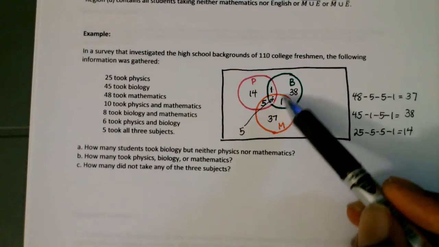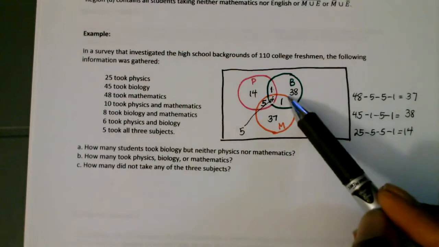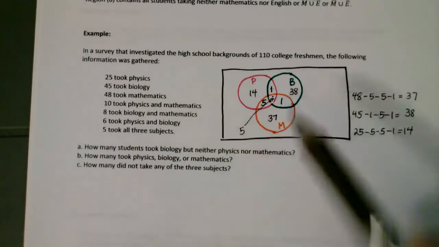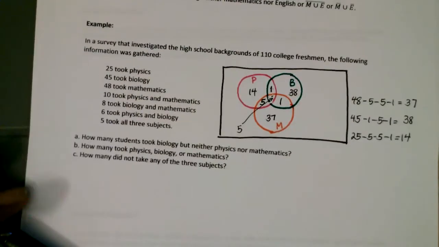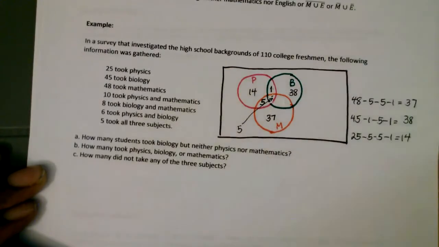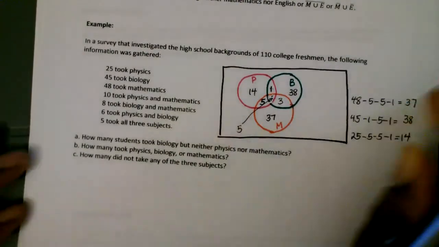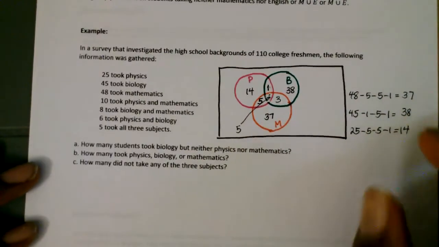I think I made a mistake right here. Okay. Because 8 took biology and mathematics. That was a 5. So this should be 5 from 8, which would give me 3. So this should be a 3 right here. And that's going to pretty much change everything here.